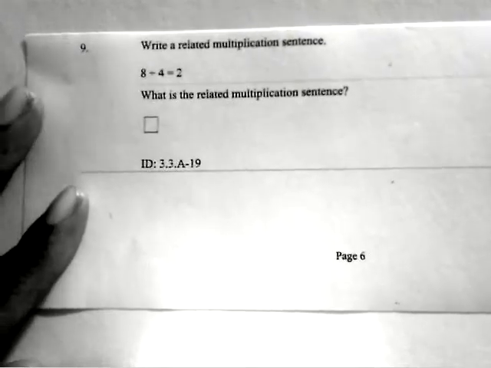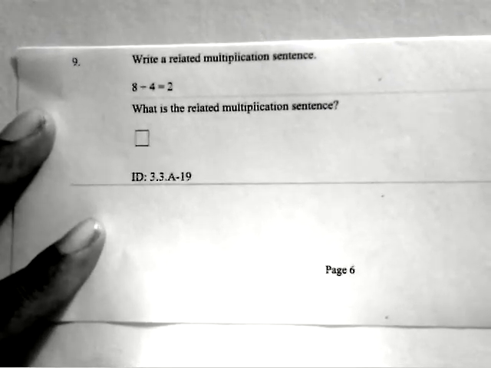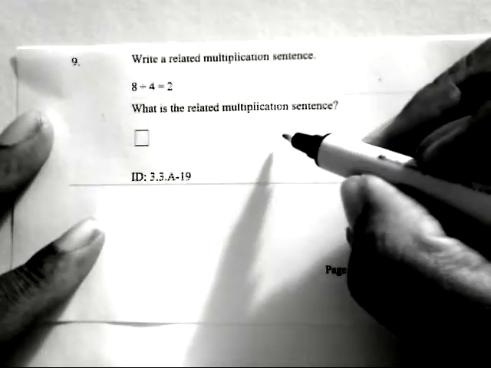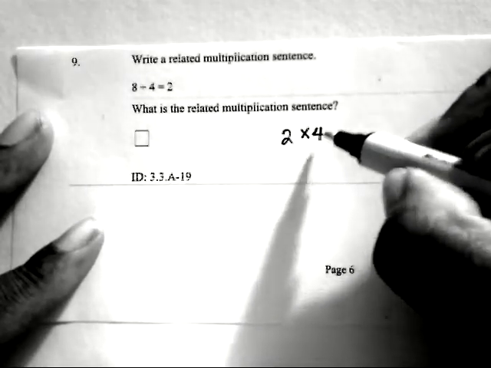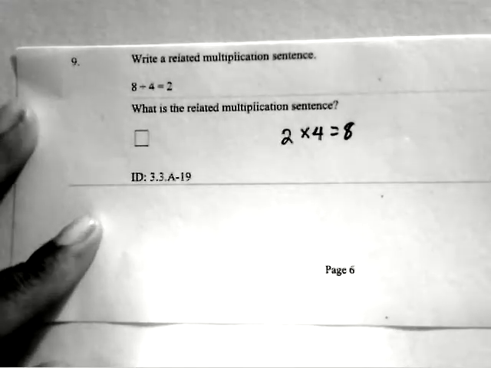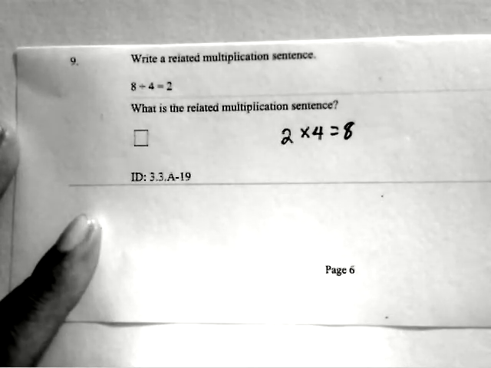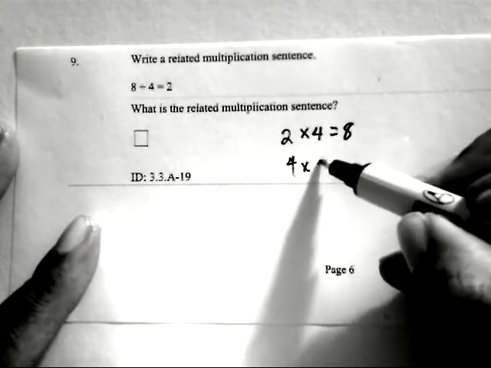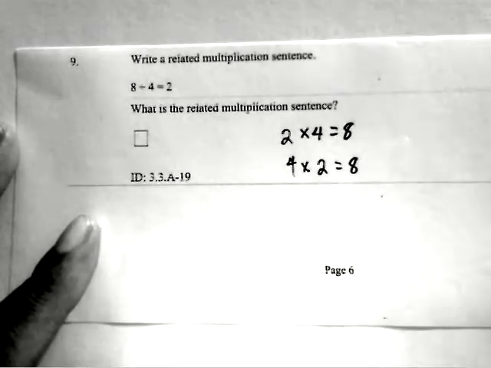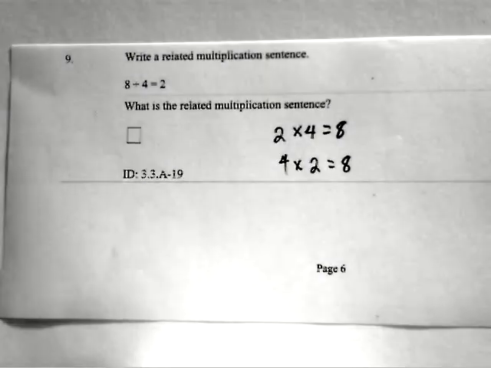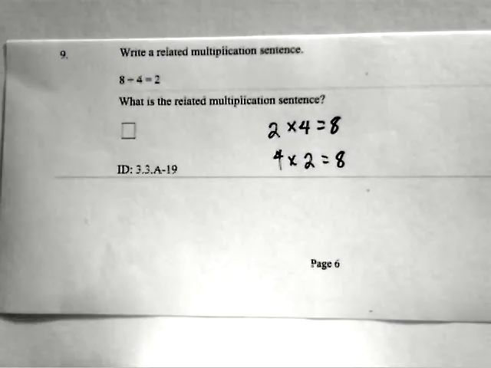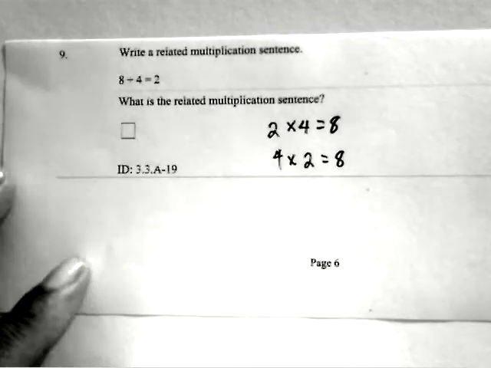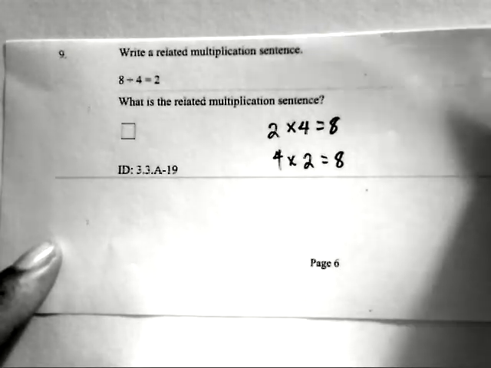All right, the next problem is a related multiplication sentence for 8 divided by 4 is equal to 2. So what would be the related multiplication sentence? One would be this, 2 multiplied by 4 is equal to 8. Or you could say 4 multiplied by 2 is equal to 8. Either way that's acceptable, because those two are related multiplication sentences. Okay, next problem.